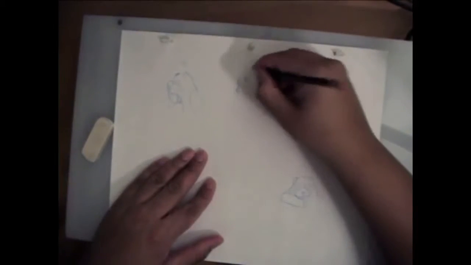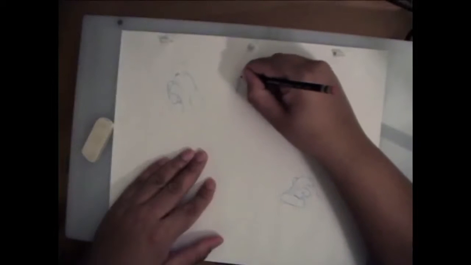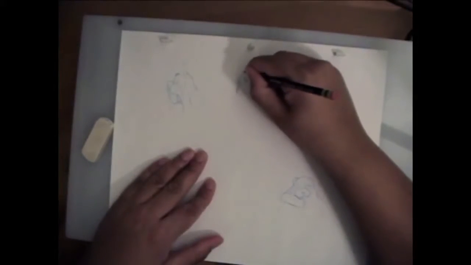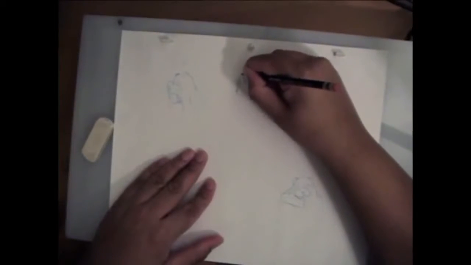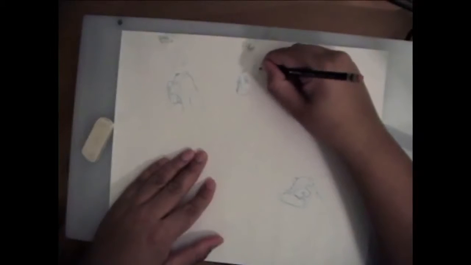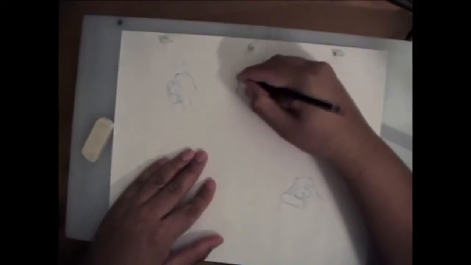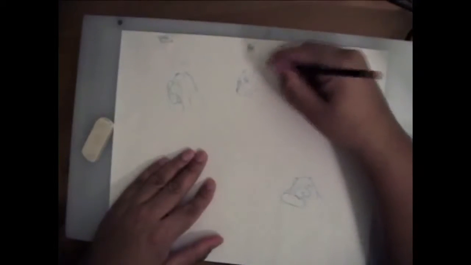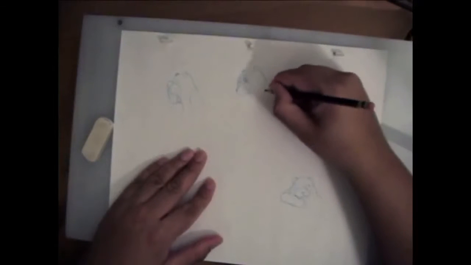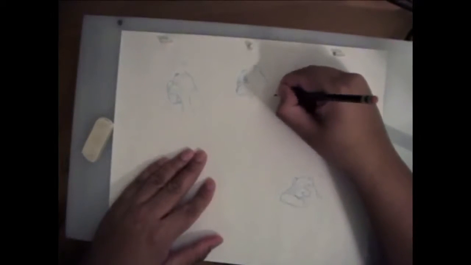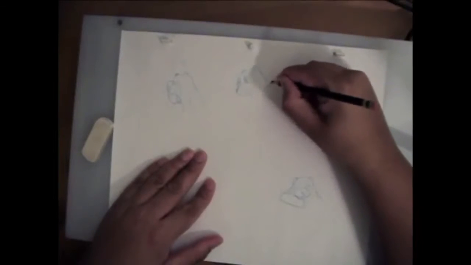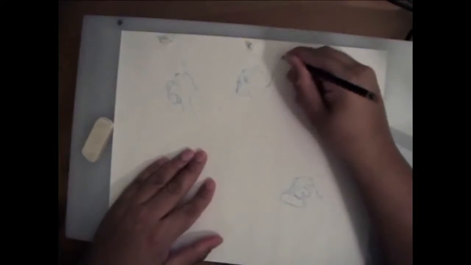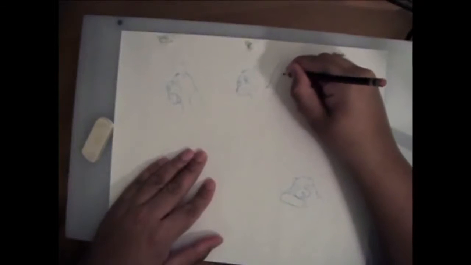So let's say he just gets a little drowsy. Like I said, I'm not going to keep this character totally on model right now. Maybe this arm starts to raise up. Maybe it does raise up. Maybe he's stretching or something.